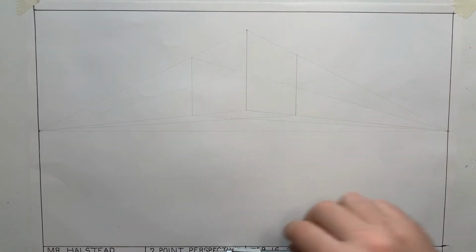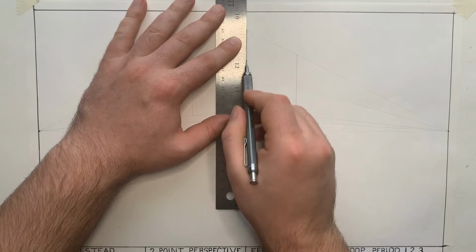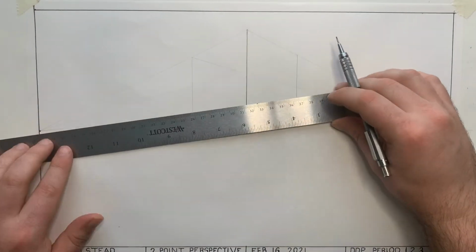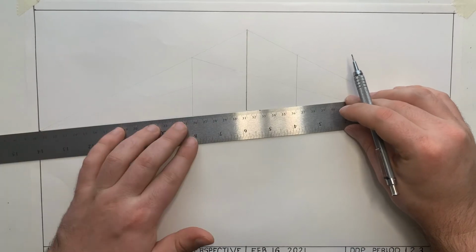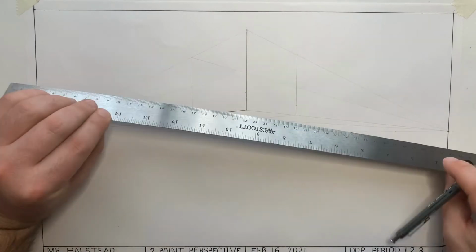Now I can go ahead and outline the visible edges of my cube with a darker pencil, showing the visible object lines.